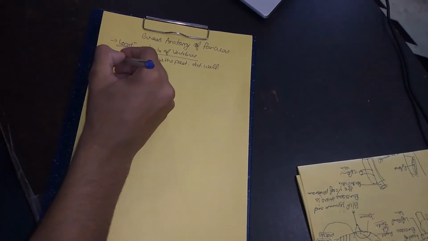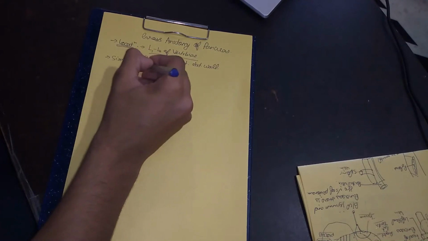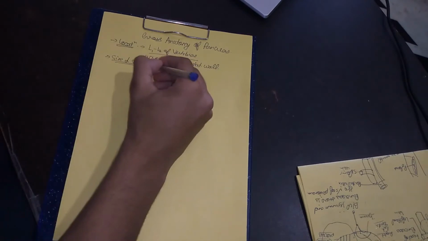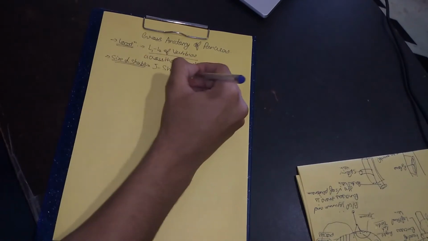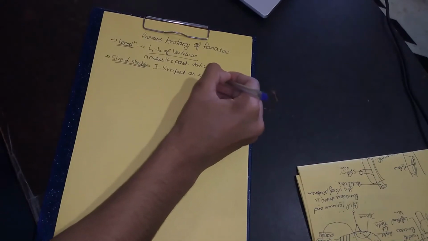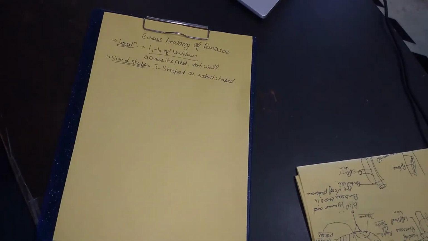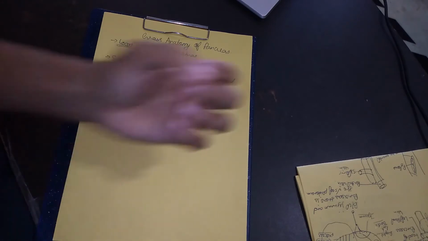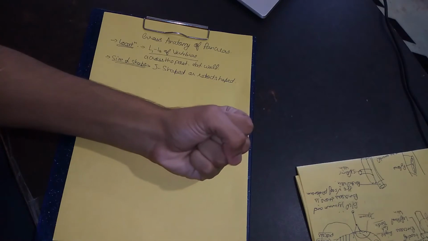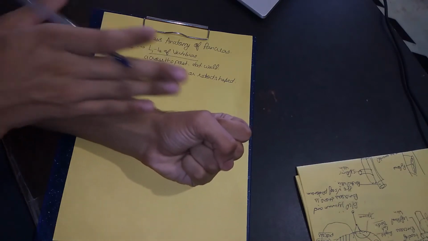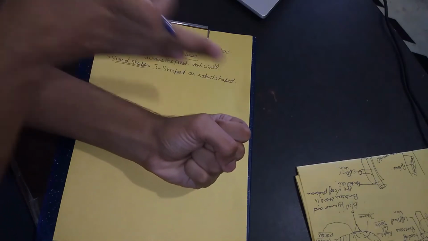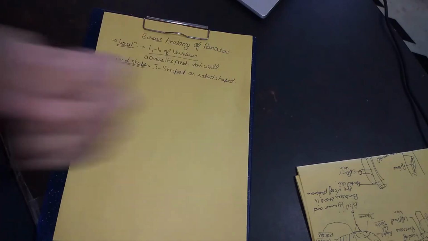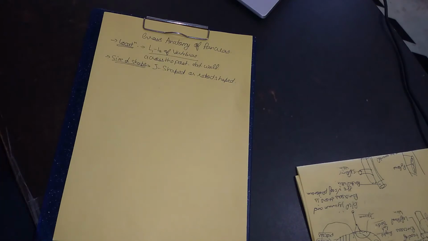Then comes the size and shape. For shape, I remember that it is a retort shape. It can also be called J-shaped or retort-shaped. You must be knowing, or you must not be knowing, that in the chemistry lab they use a funnel-shaped retort, and it has the bowl, the bulged end, and it has the funnel like here. So it is called retort-shaped.